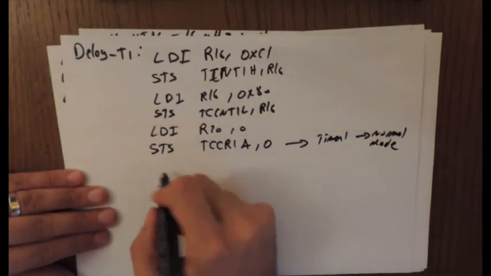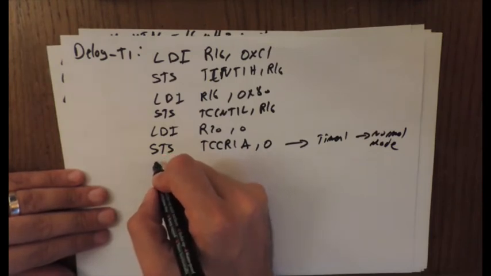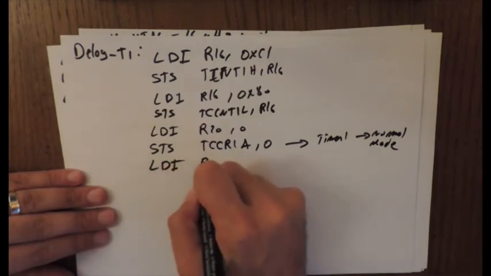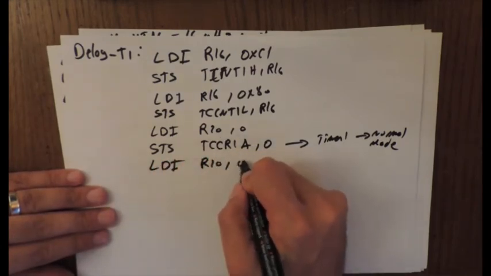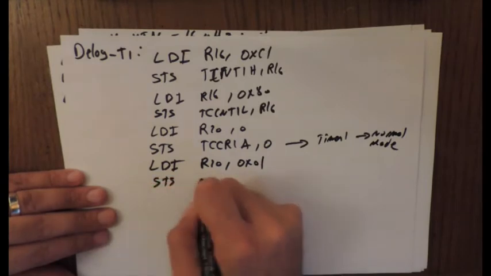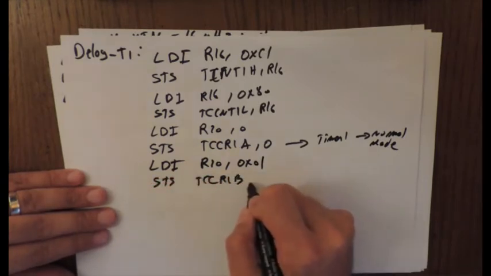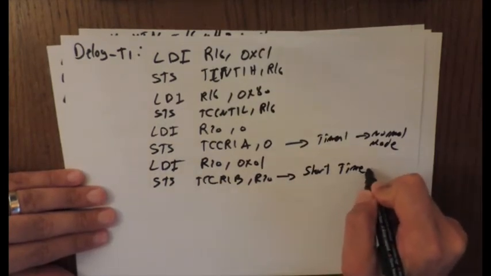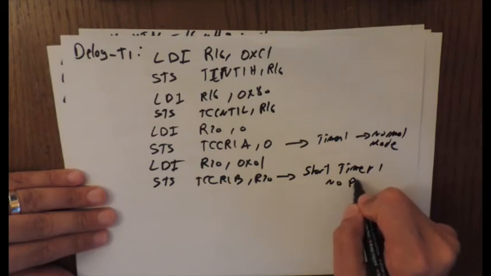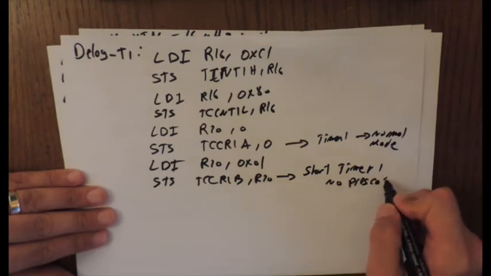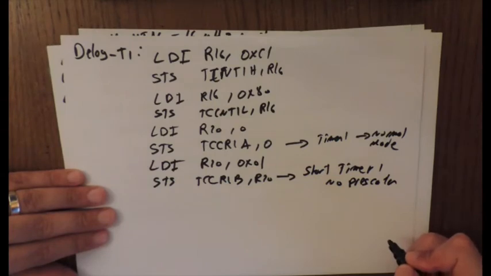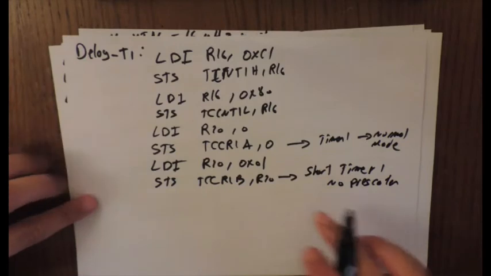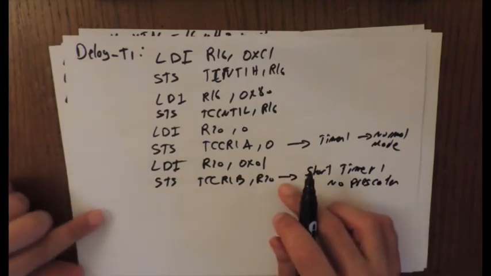Then I'm going to start the timer with no prescaling, so LDI R20, I can use any register, 0x01, and STS TCCR1B, R20. Start timer 1, no prescaler. We're going to discuss prescaler values next.